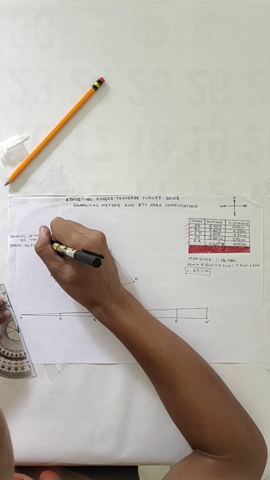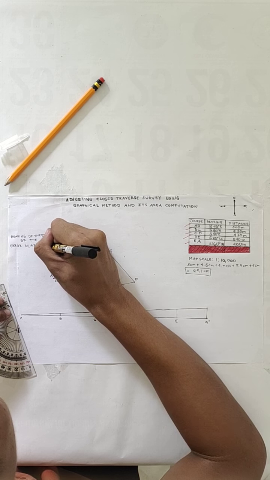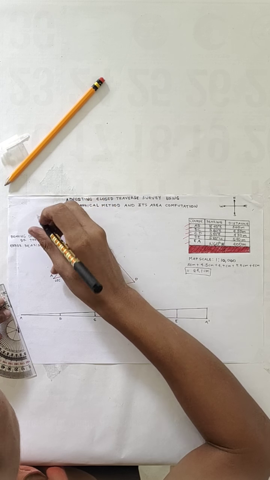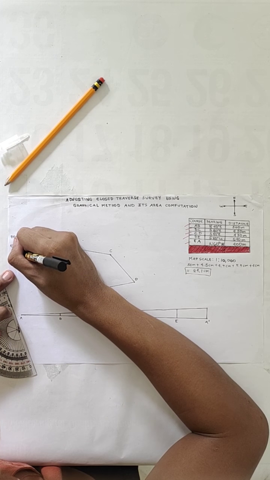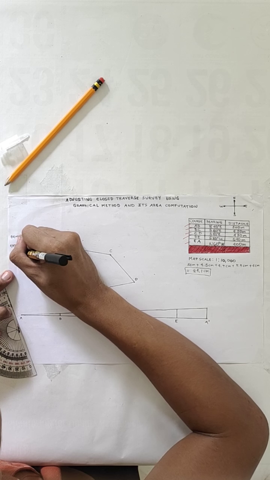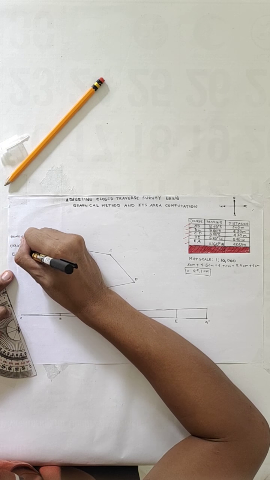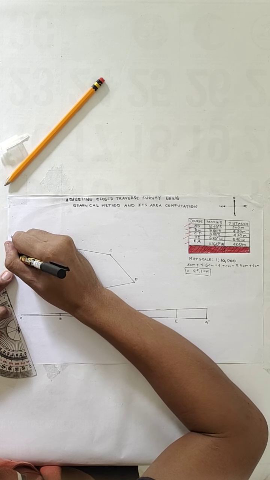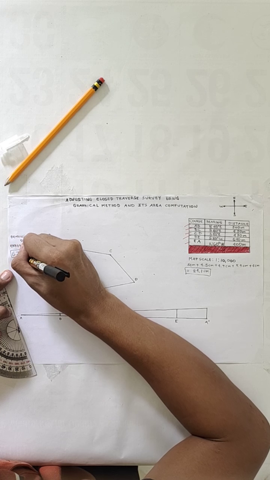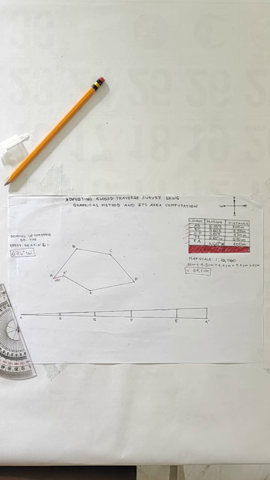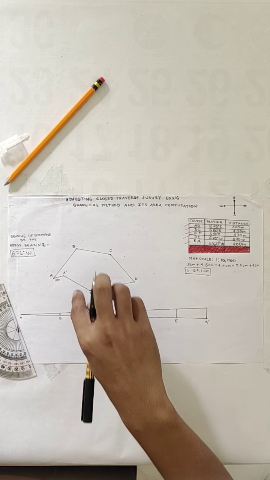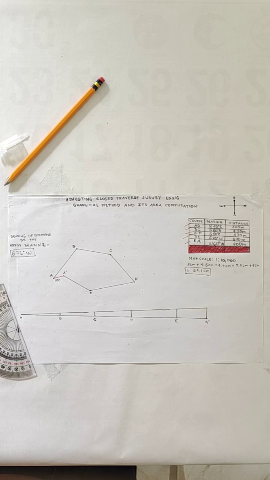So the error bearing is south 76 west. We're going to use the error bearing to adjust the line to correct the closing error.